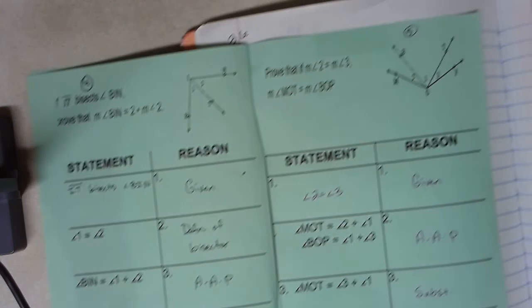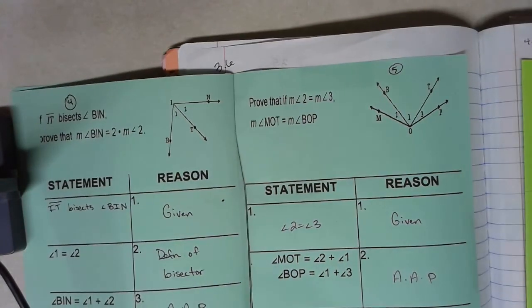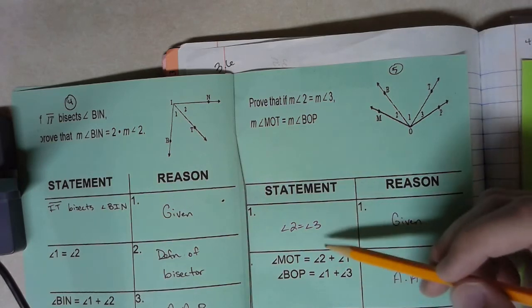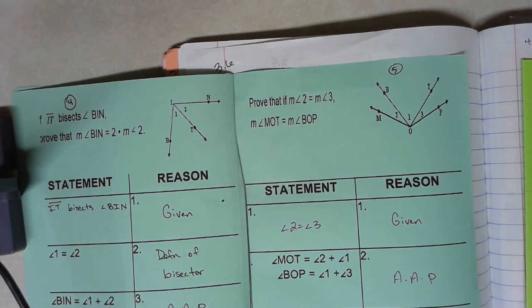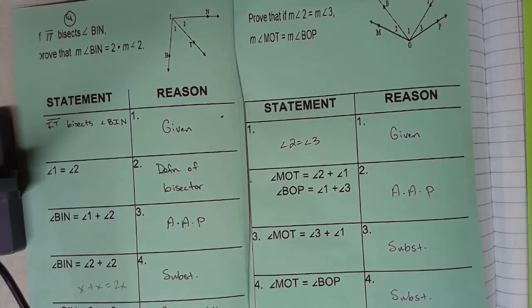All right, and now the last proof. Prove that if the measure of angle 2 is equal to the measure of angle 3, then the measure of angle MOT is equal to the measure of angle BOP. So we start out with our first statement. Angle 2 is equal to angle 3. That's given to us. Next up, they tell me that the measure of angle MOT is equal to angle 2 plus angle 1, and angle BOP is equal to angle 1 plus angle 3.